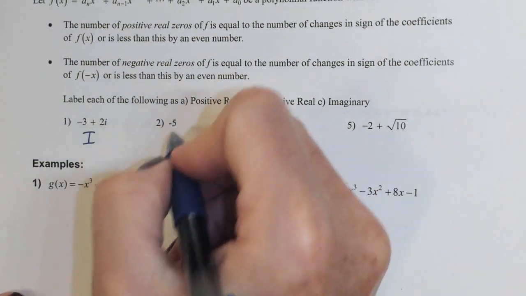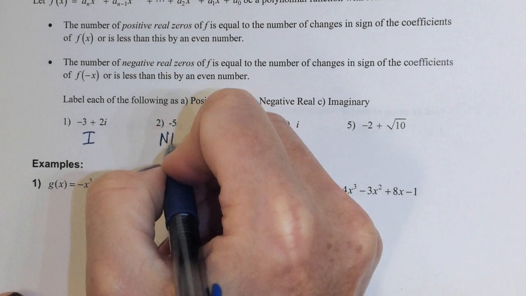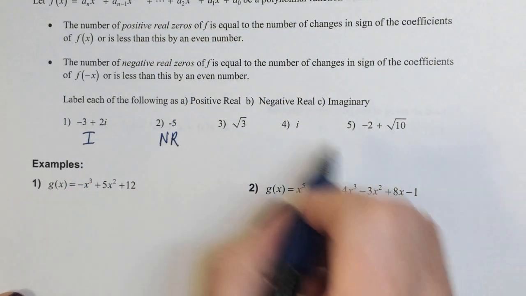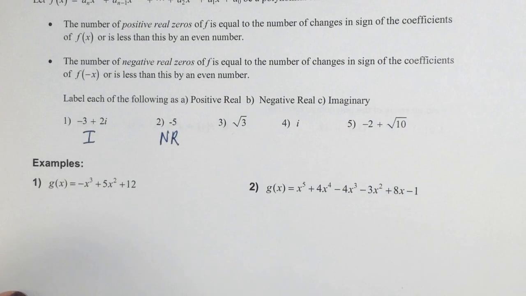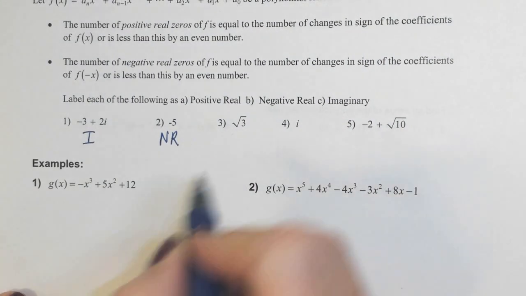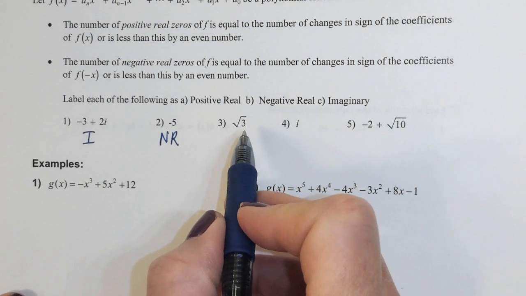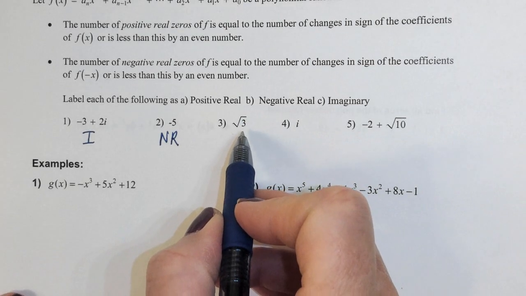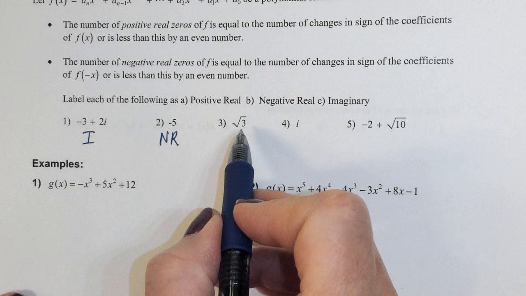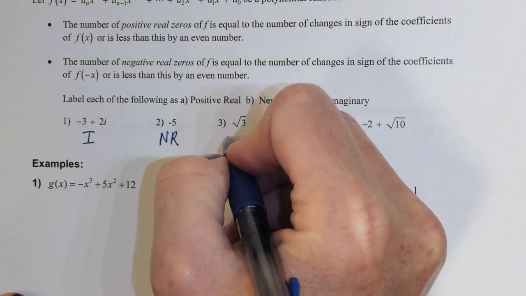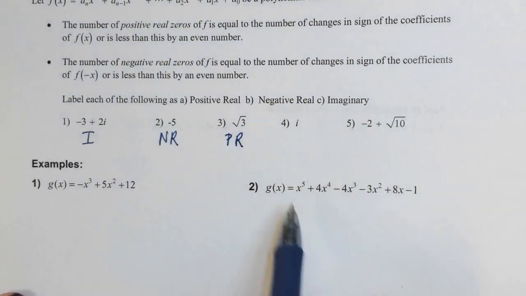Negative 5, of course, that's going to be a negative real number. 5 is just a real number. Radical 3, sometimes people say, oh, that's not a real number. Well, yeah, it is. It's irrational, but it's still going to be real. So it's a special type of real number. It's irrational, but it's still going to be a positive real number.